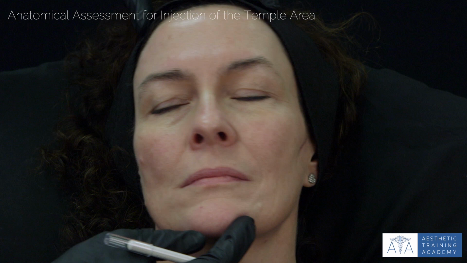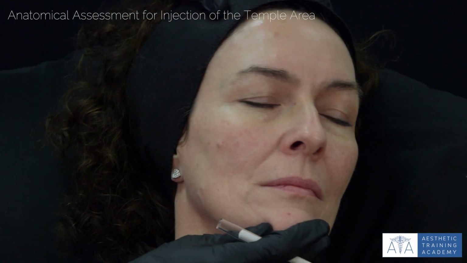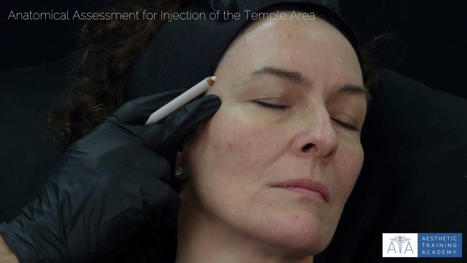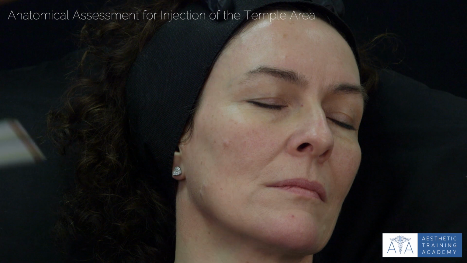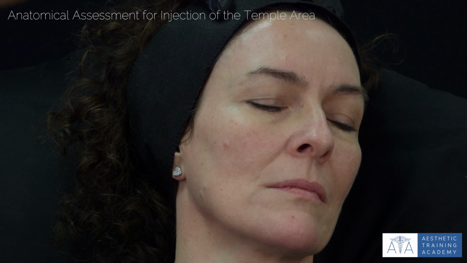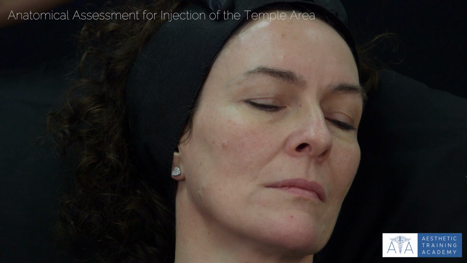What we can see in this patient here is a slight flattening of the temple on the right hand side and a slight hollowing of the temple on the left hand side. This is an ideal candidate for a single point injection technique, which is a safe, effective and reproducible technique for lifting out the upper part of the temple in a patient with mild to moderate volume loss.